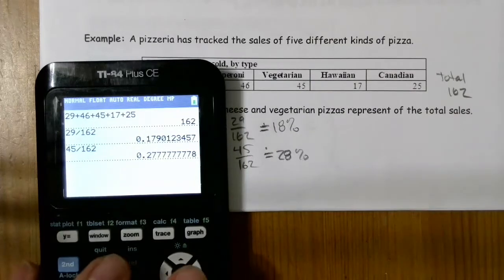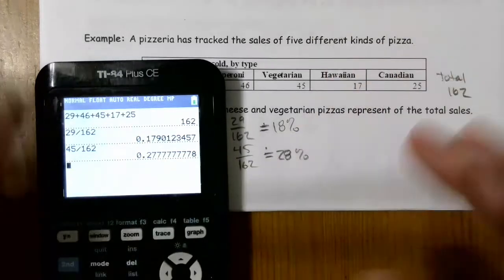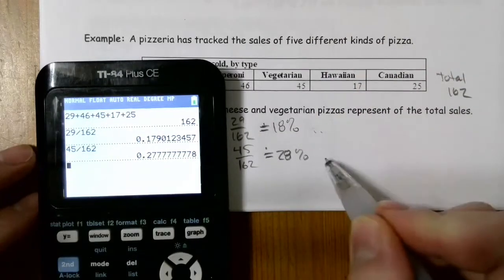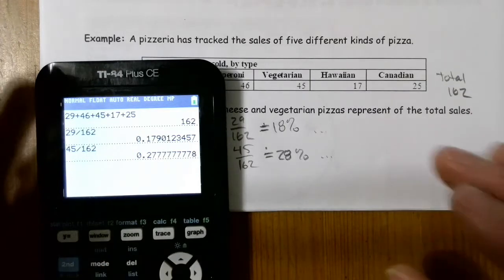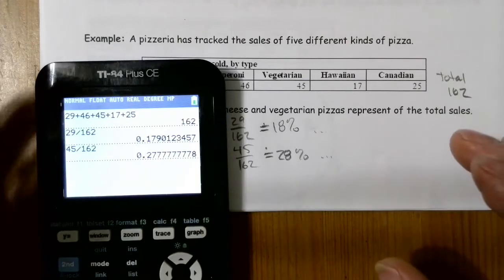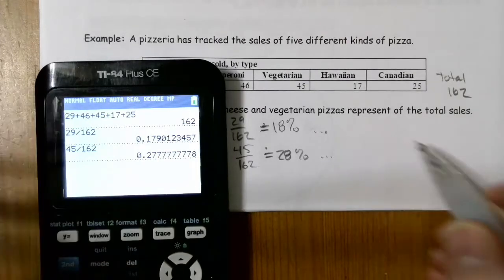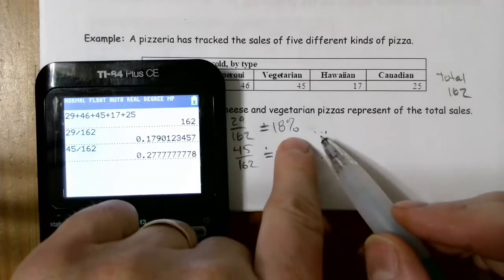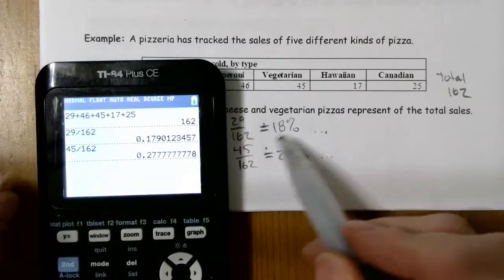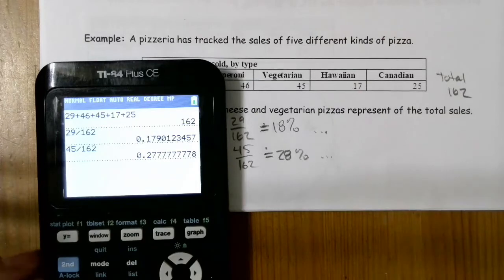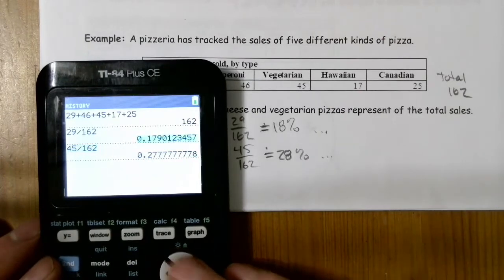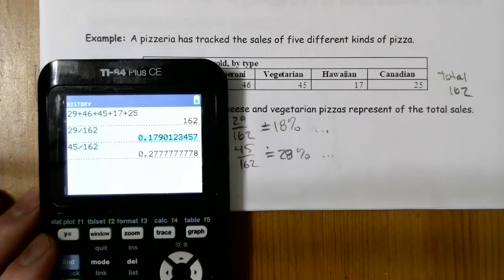Now, just to take this one step further, this is not what the question asked, but you're going to see us ask this in just a moment. If I was to create a circle graph, what angle at the center of the circle would open up to that sector that's going to be equal to the cheese pizza? Well, let's go up here. Here's my percentage for the cheese pizza.